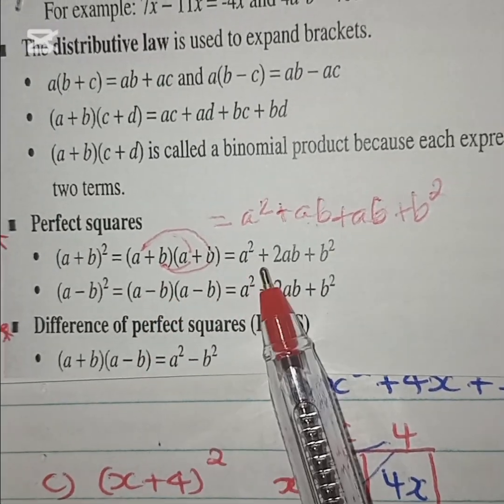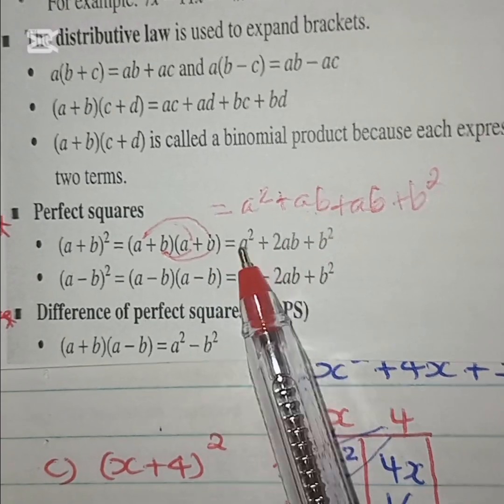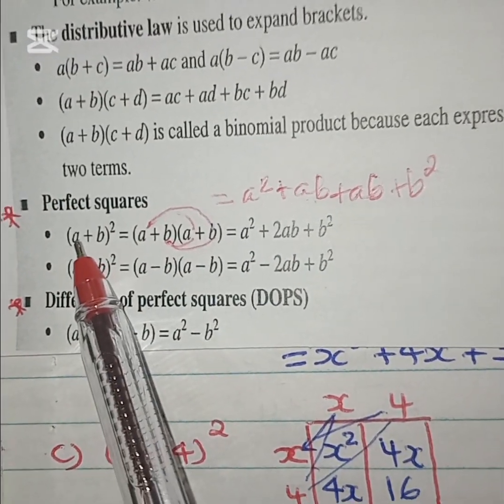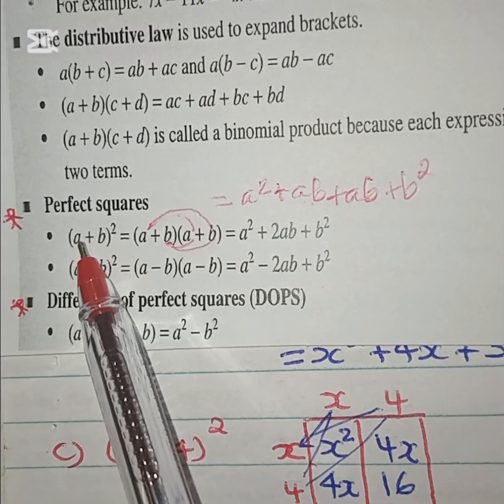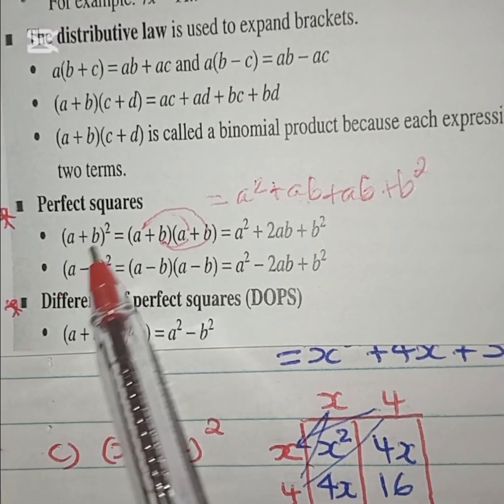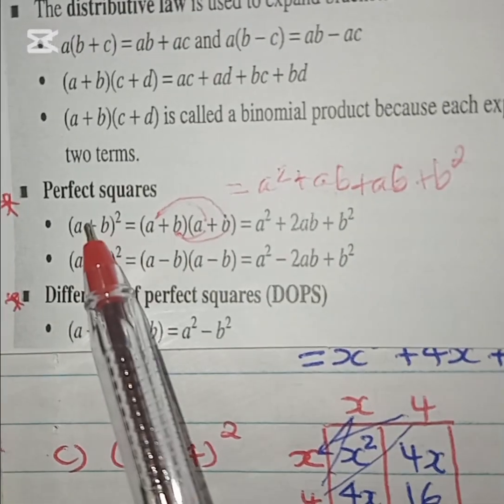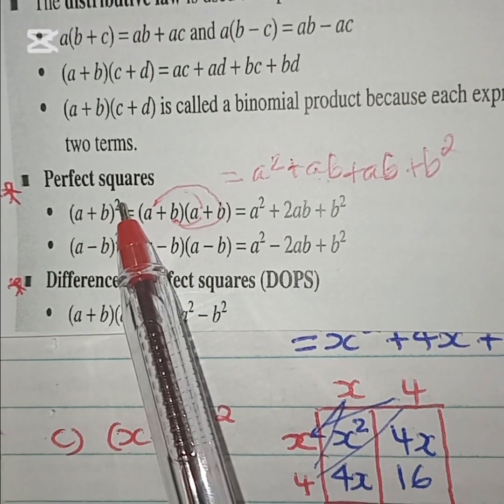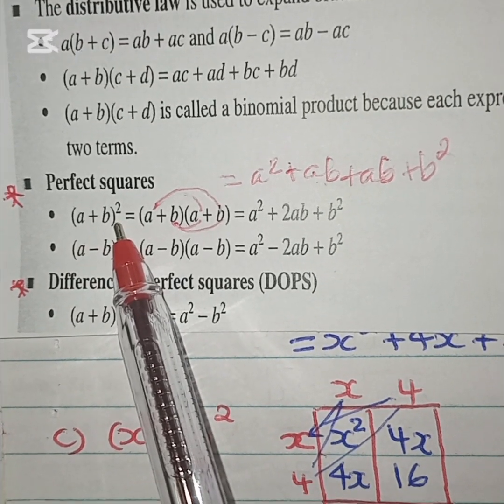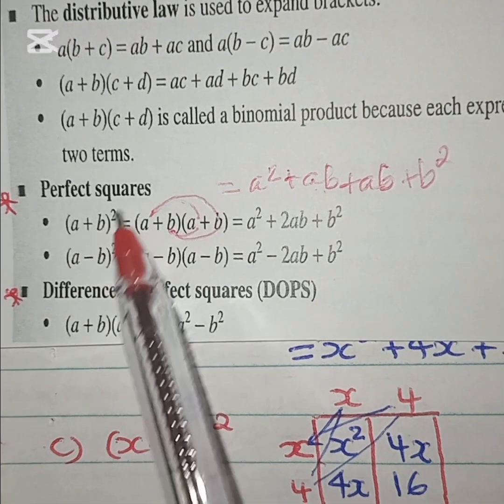So we can look at this answer and we can just go shortcut by just playing around with a, b, and the power of 2 there. To go shortcut, we can just go a squared plus 2 times a times b plus b squared.